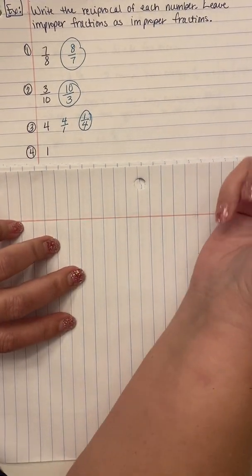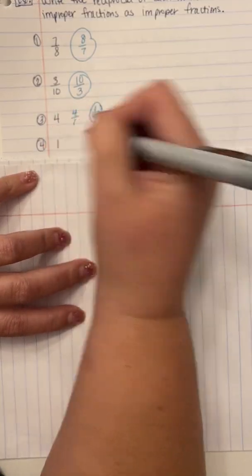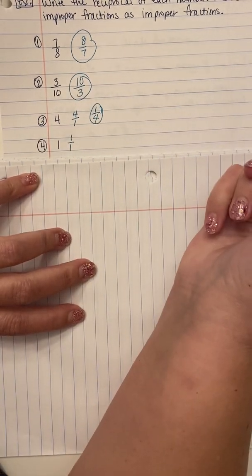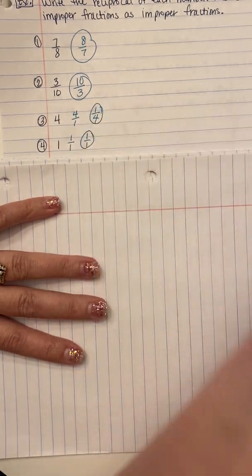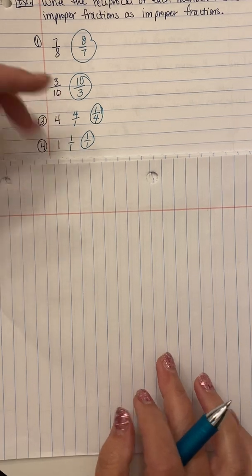What about 1? What's the reciprocal of 1? Well, I know that 1's a whole number, so I can put it over 1. And if I flip that fraction, it's still 1/1.